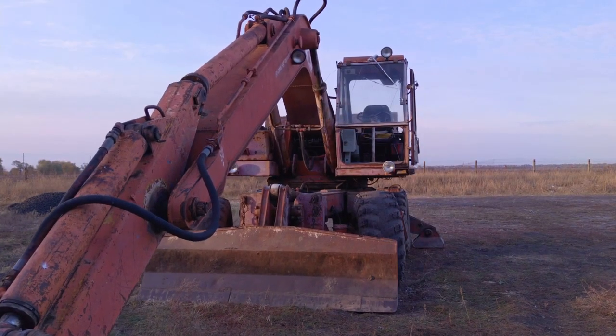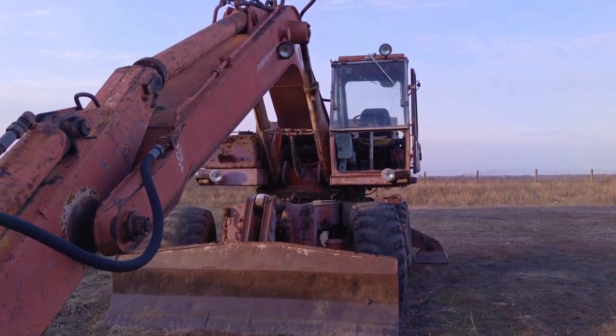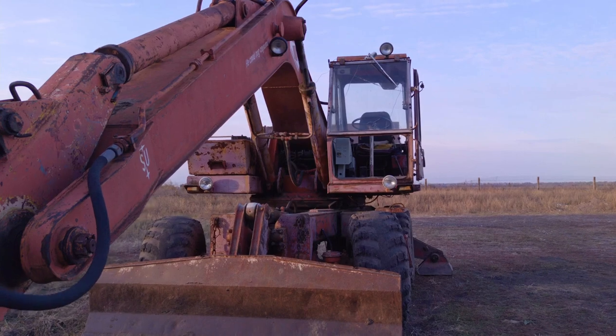For that reason, let's take a look at some of the most common risks you can expect during a construction project, as well as how you can mitigate each one.